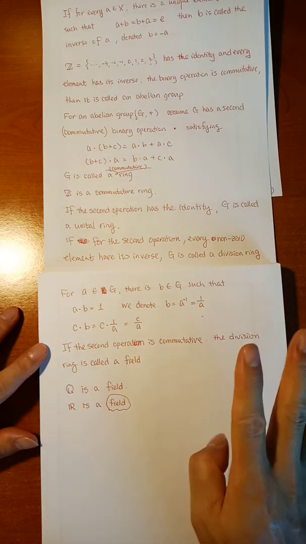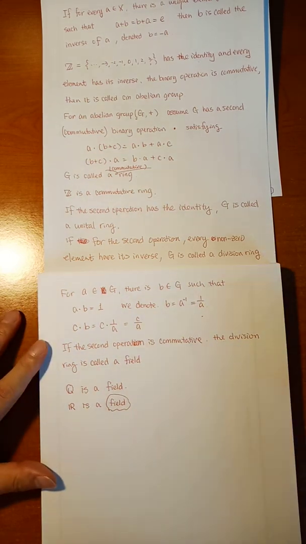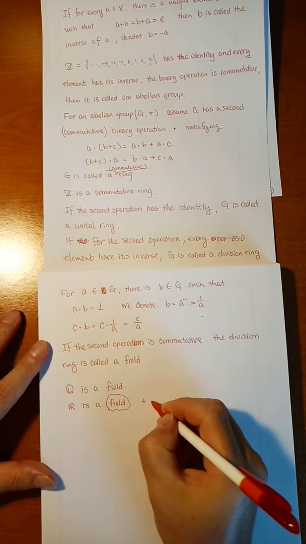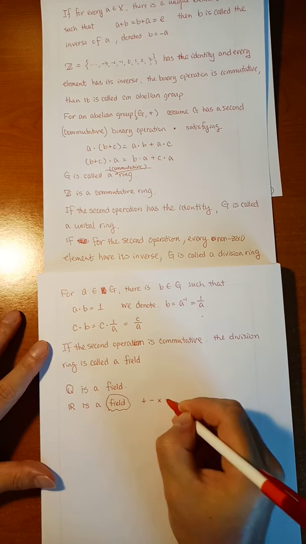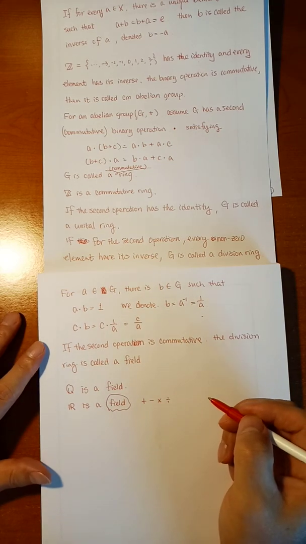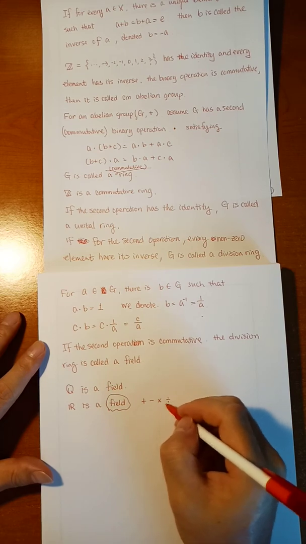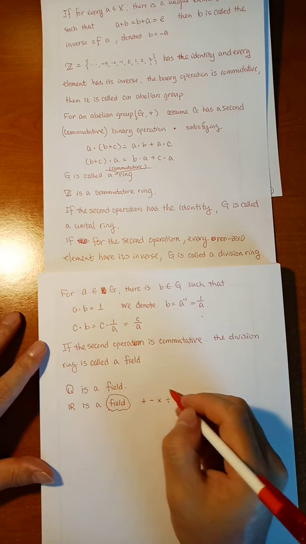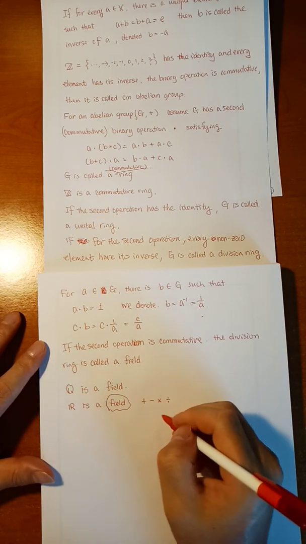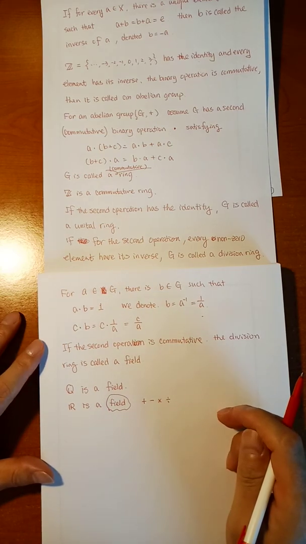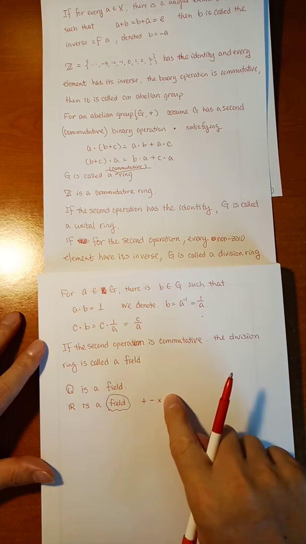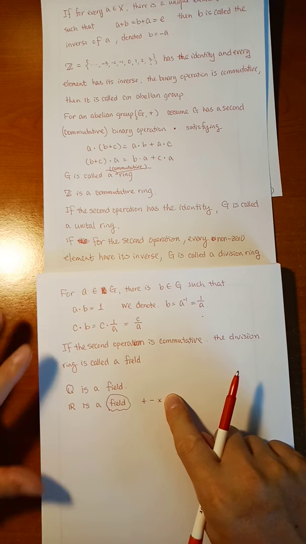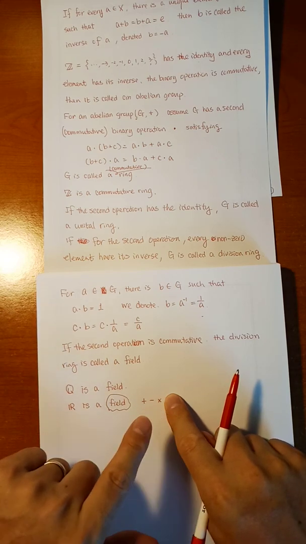Again, what is a field? A field means you can do addition, subtraction, multiplication, and division. When you do division, you cannot divide by 0. So whenever you can do those 4 operations, it is a field. If you can only do 3 operations, addition, subtraction, multiplication, it is a ring.